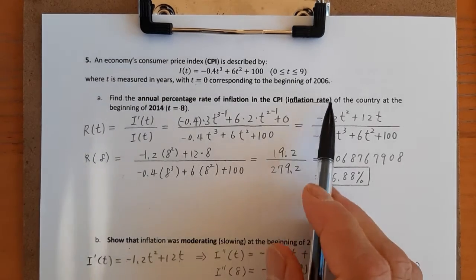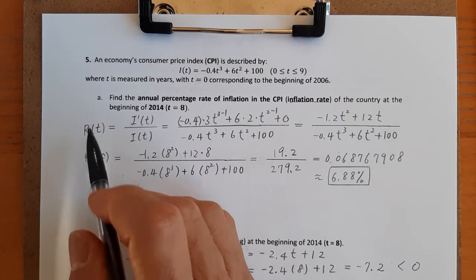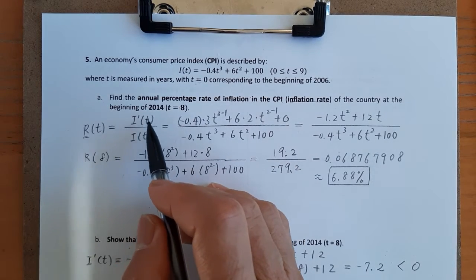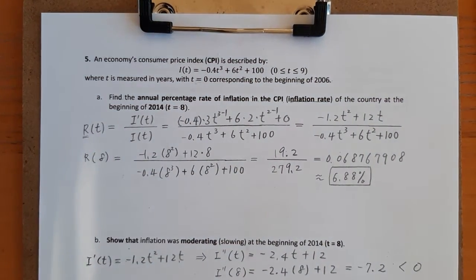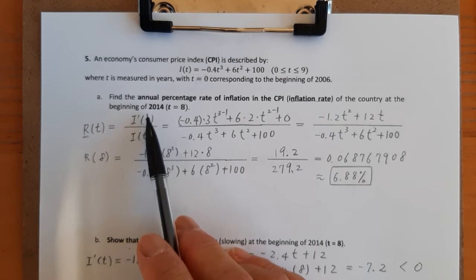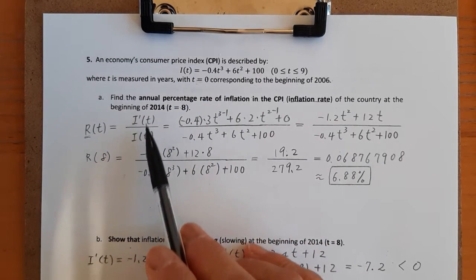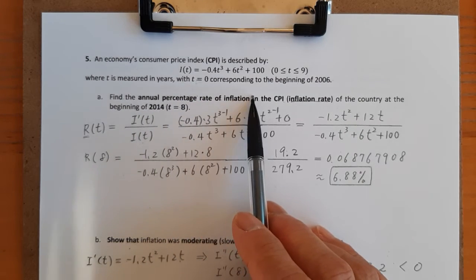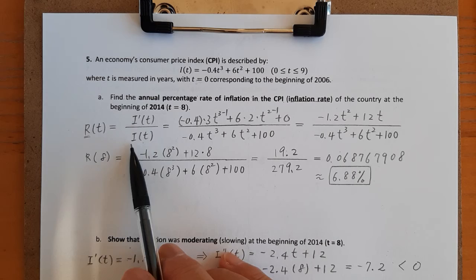So the inflation rate is the annual percentage rate of inflation. We use R of t to represent the inflation rate, equal to I prime of t over I of t. That's what we call the relative rate of change, and when you change it to a percentage, we call it the percentage rate of change. For inflation, the inflation rate is I prime of t over I of t.